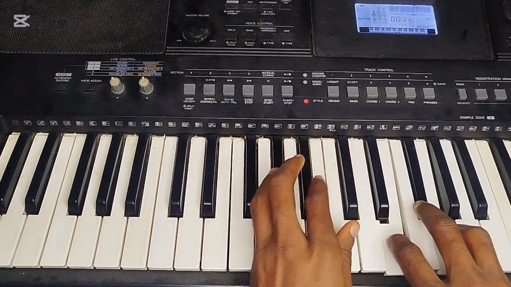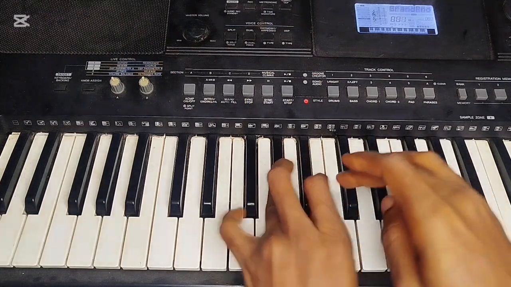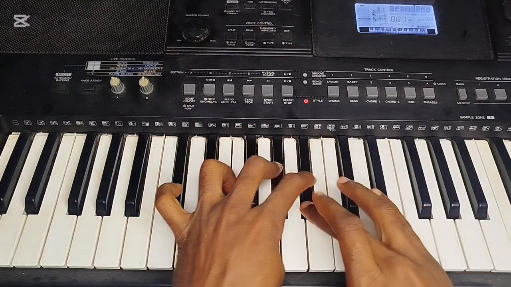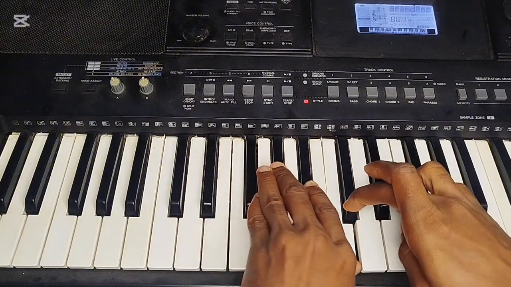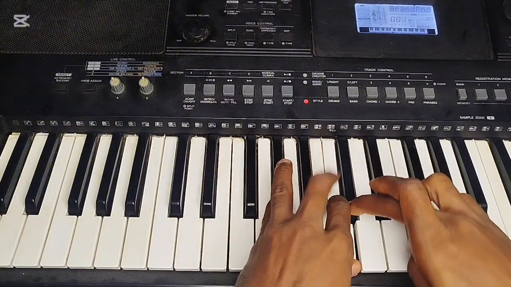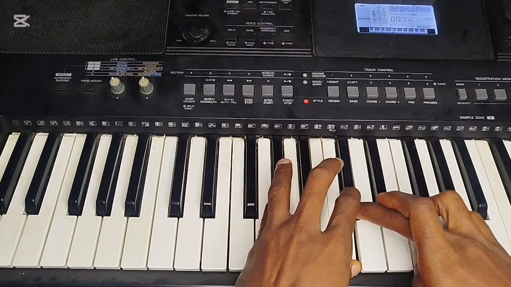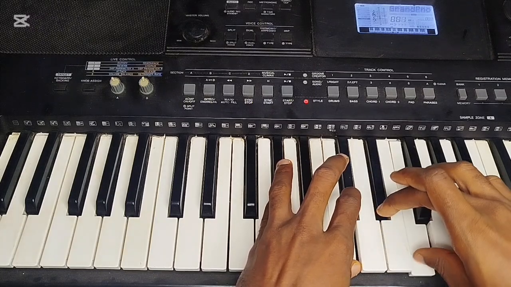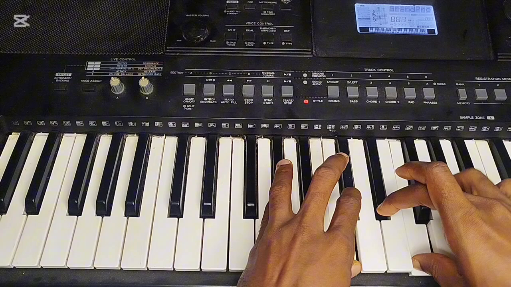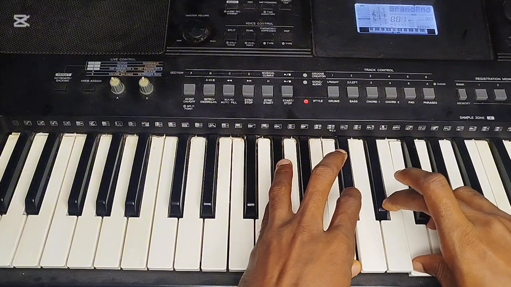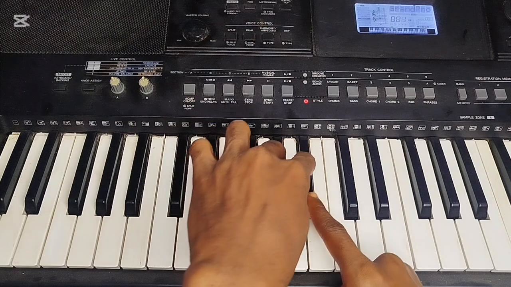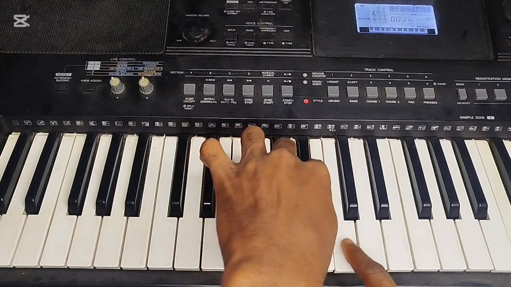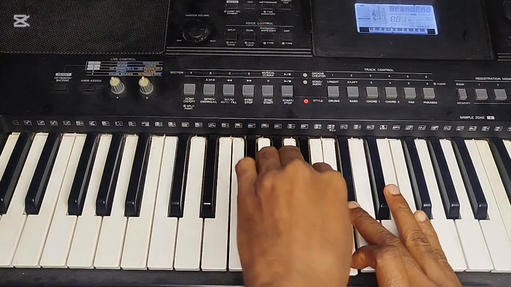Same thing on your G sharp. On your G sharp, you get your tone, tone, semitone. Hope you're getting it. Then your tone, tone, tone, semitone. Again, from G sharp, you get your tone, tone, semitone.